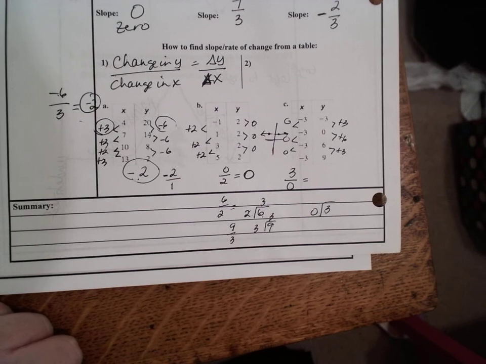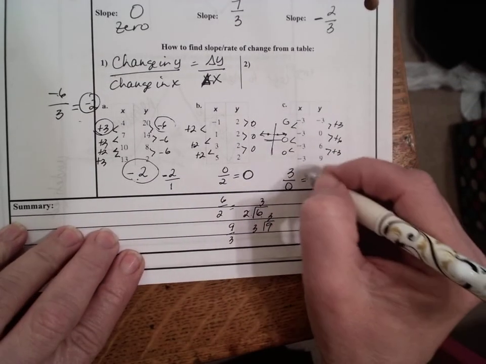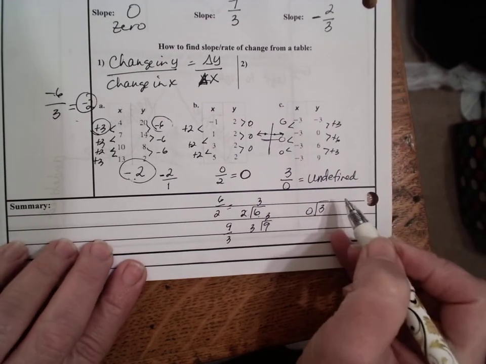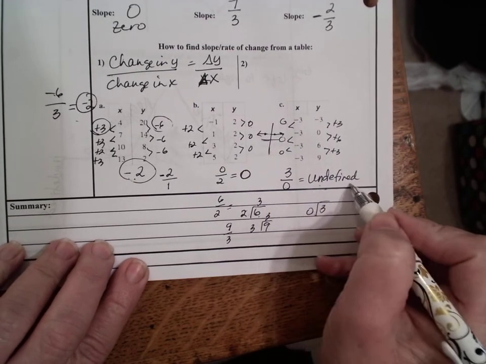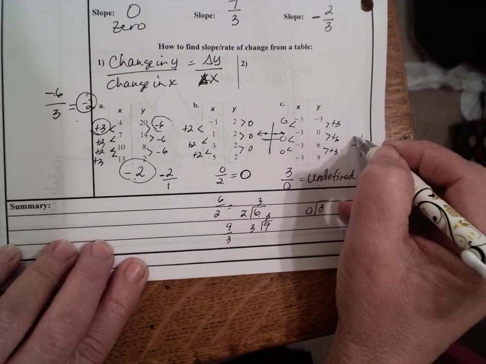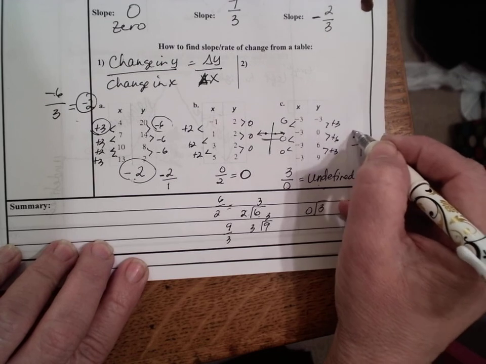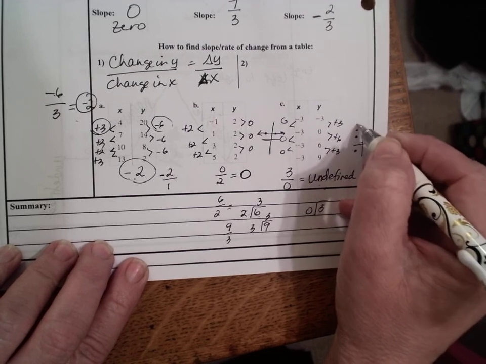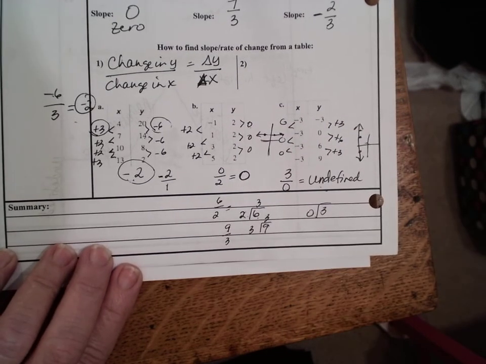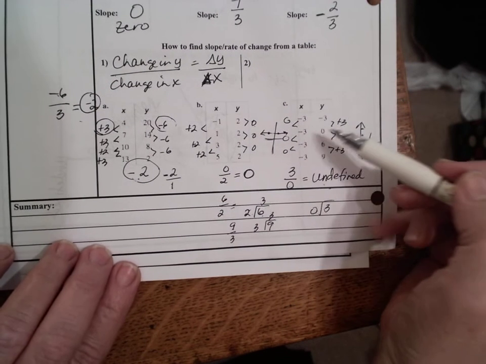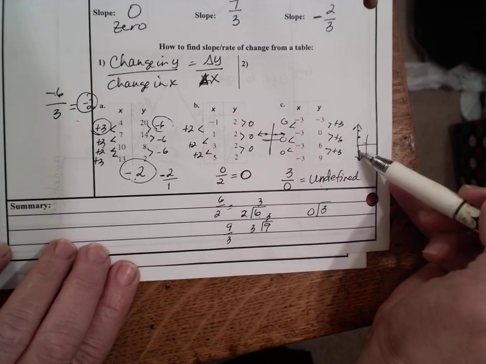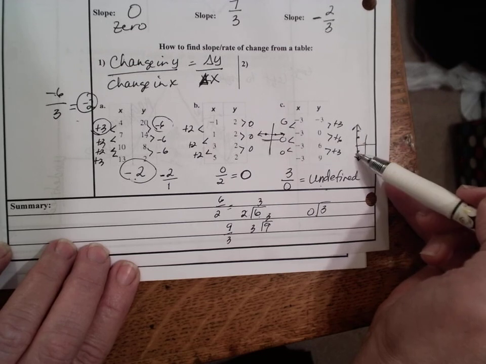This is what we call undefined. Undefined, that worst curse word in algebra. So undefined, because if you graphed these, you're drawing an undefined slope. So when the x's are the same, it's an undefined slope. Is that a function? Nope.